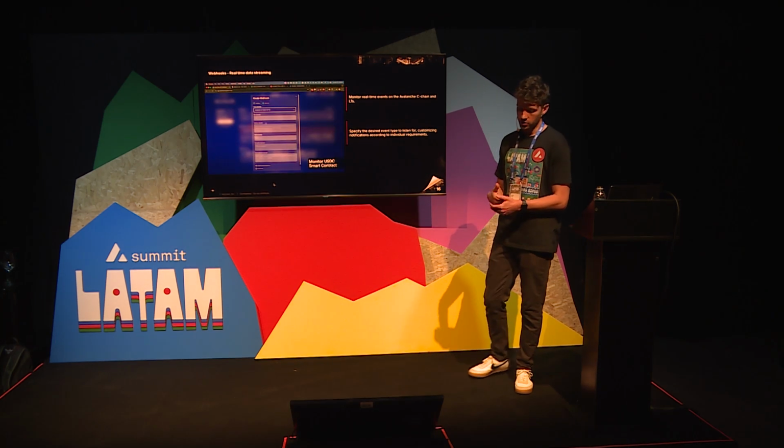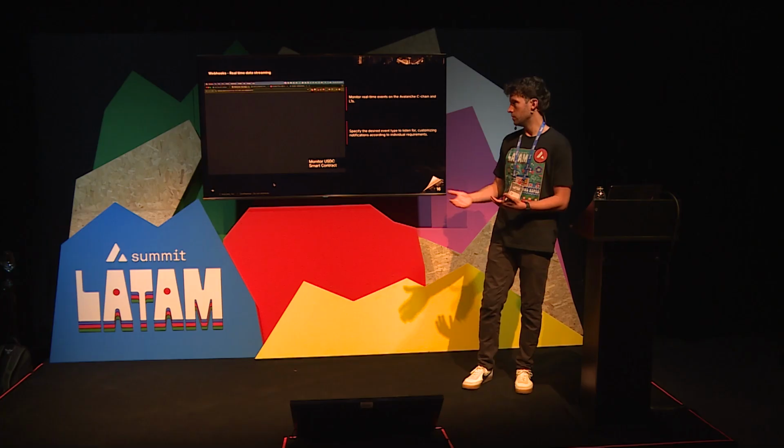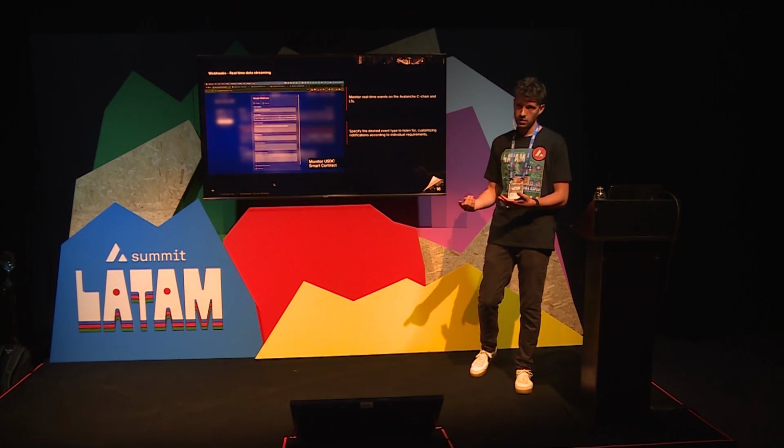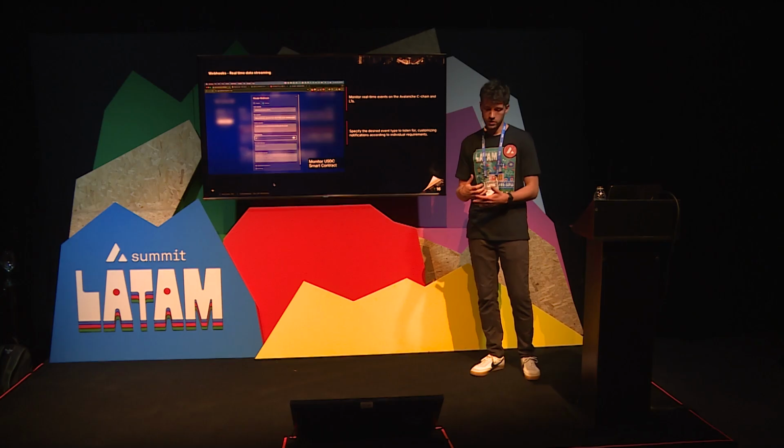USD is a good example just because there's tons of activity. You'll be able to see this happening in real time. You'll be able to see a lot of these webhook events coming in. But there are a lot more use cases.